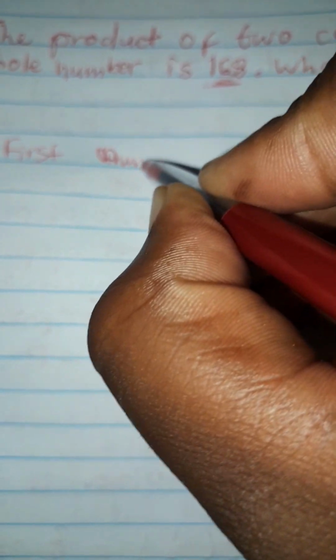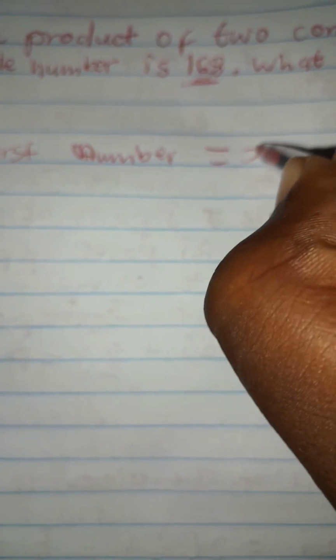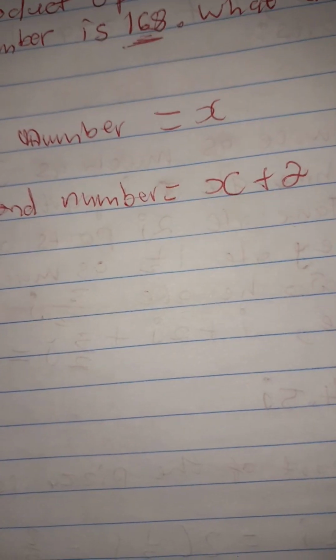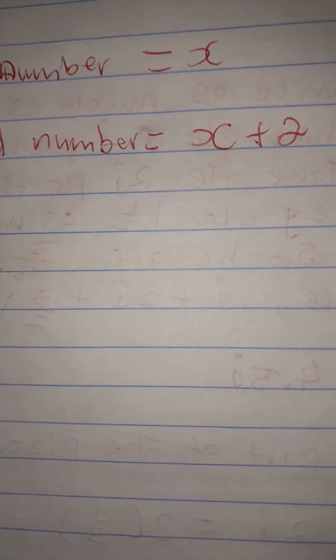Let the first number be x in this case. Then we're not done. The second number, since it's even, and even numbers differ by 2, we are going to add 2. So we are going to have x plus 2. Remember, they said consecutive even numbers, so we have already satisfied that statement.